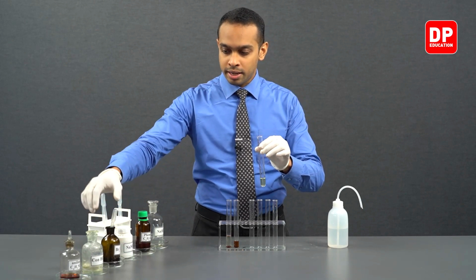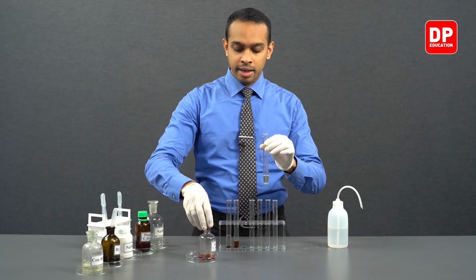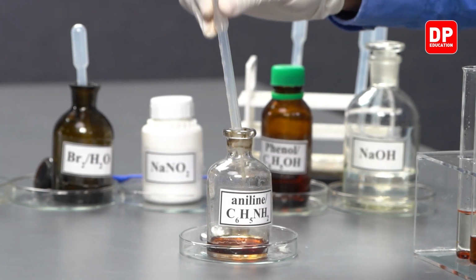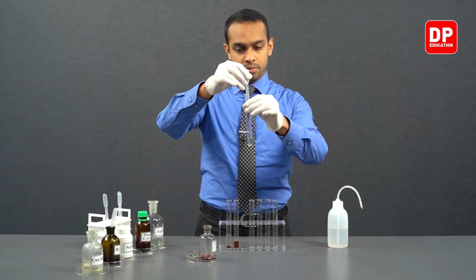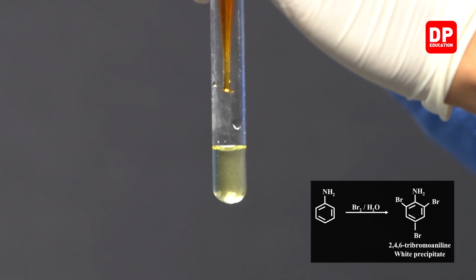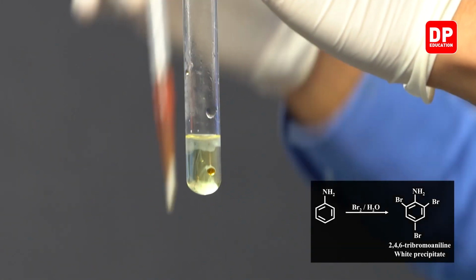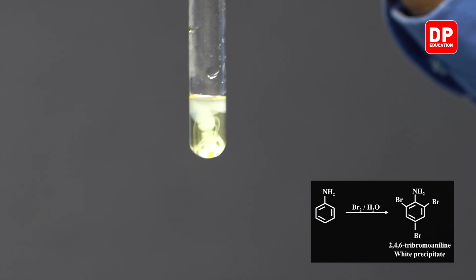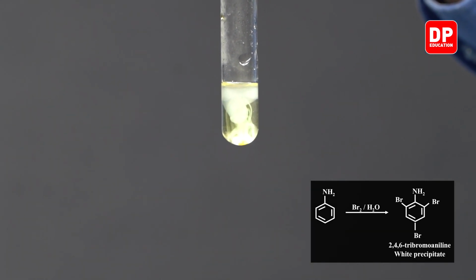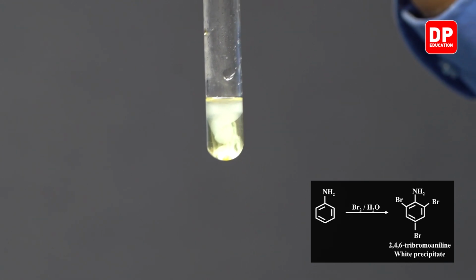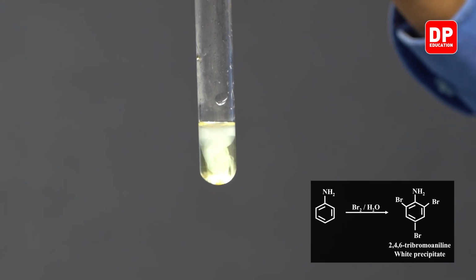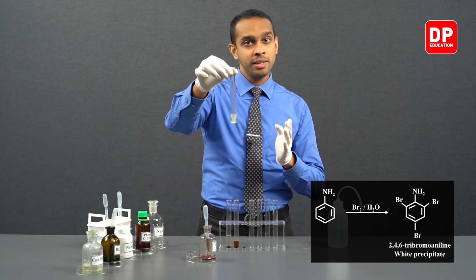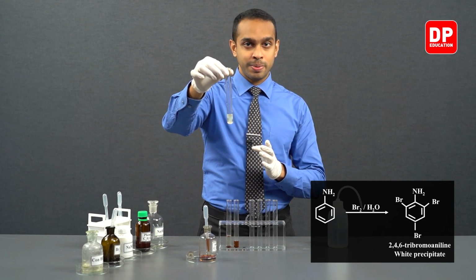Now, let's take aniline and add a few drops of aniline into this bromine water solution. As you can see, upon addition of just a single drop of aniline, we can very clearly see the formation of a white precipitate. When bromine reacts with aniline, it forms 2,4,6-tribromoaniline, which is a white precipitate.